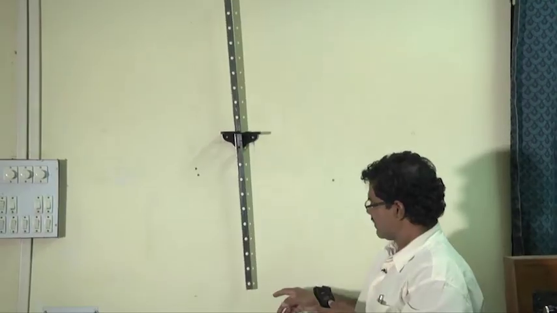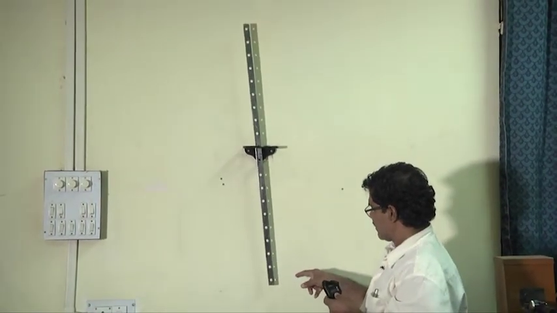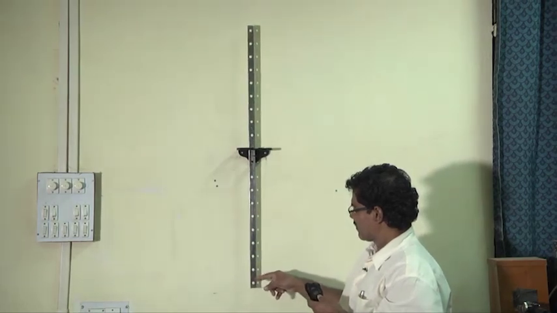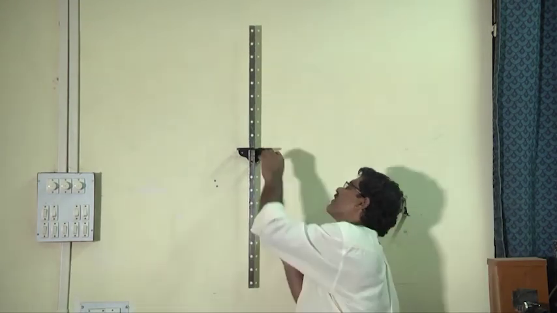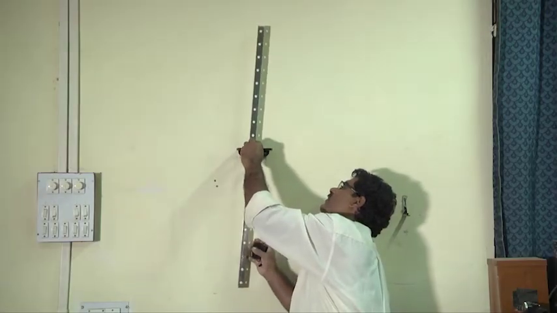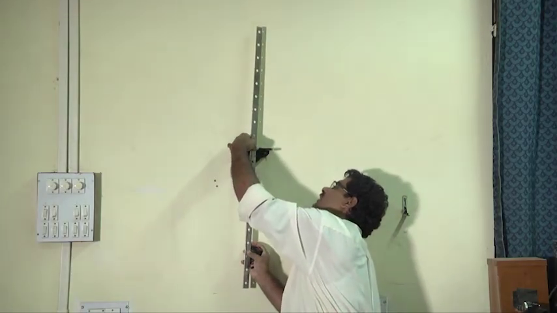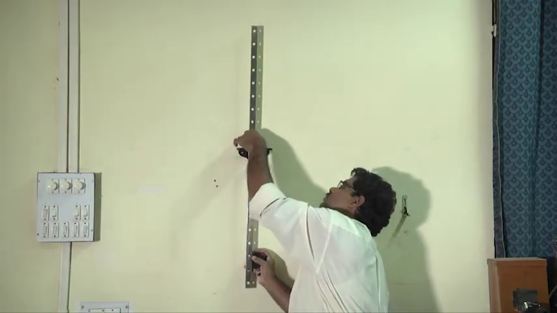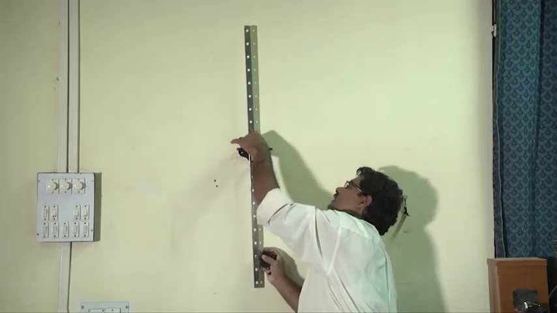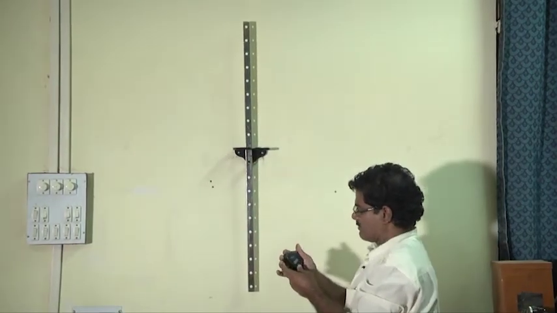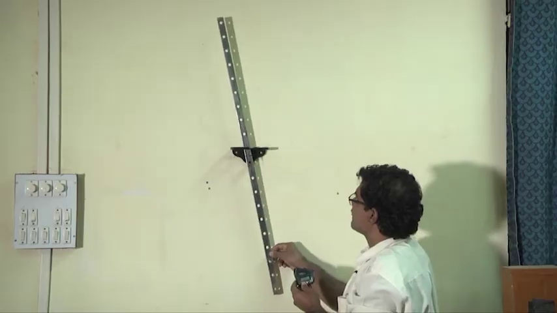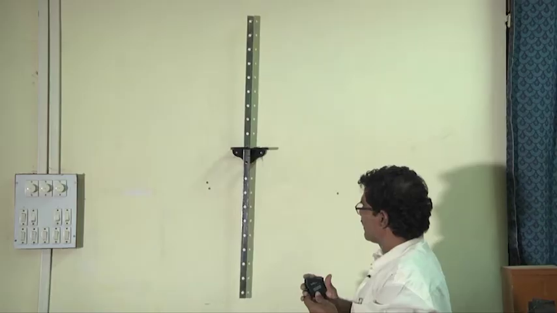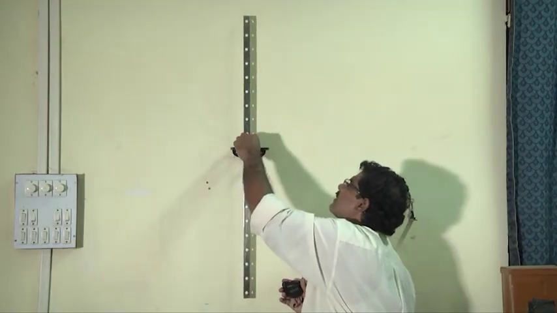You see, I have to keep it properly. I am just showing you the method, because one has to do it carefully when taking the time. Just slightly longer if I put it. It's twisting.